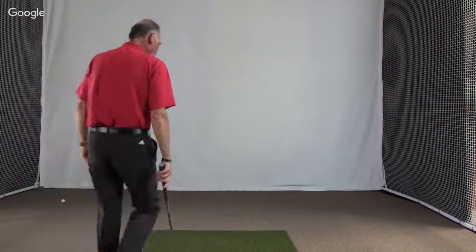All right, this is by Greg. I have limited flexibility and was wondering how long should my backswing be? Also, what starts the downswing, the lower body or my arms? And when should my hand release happen? Thank you. Okay, limited flexibility. So here's a test for you.